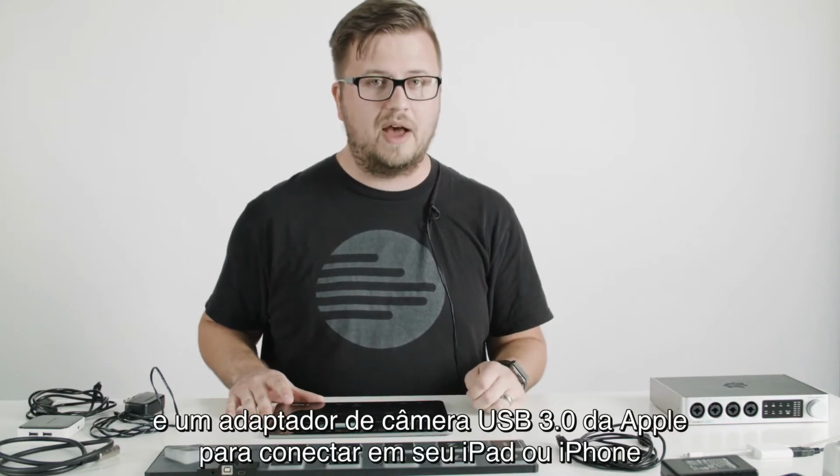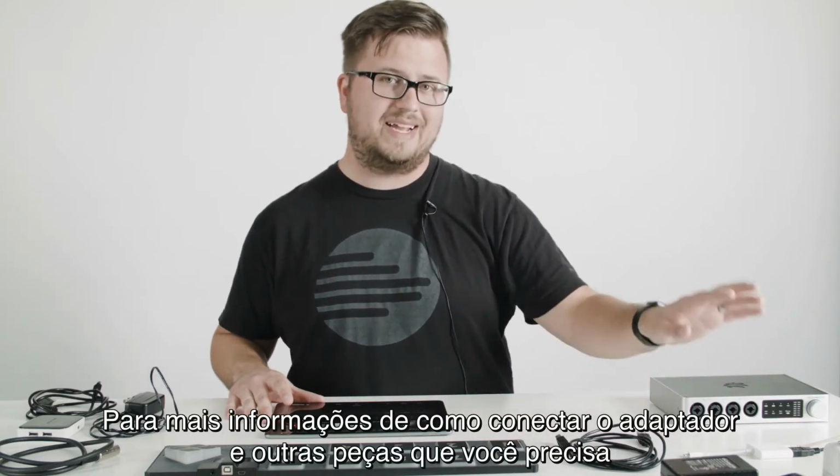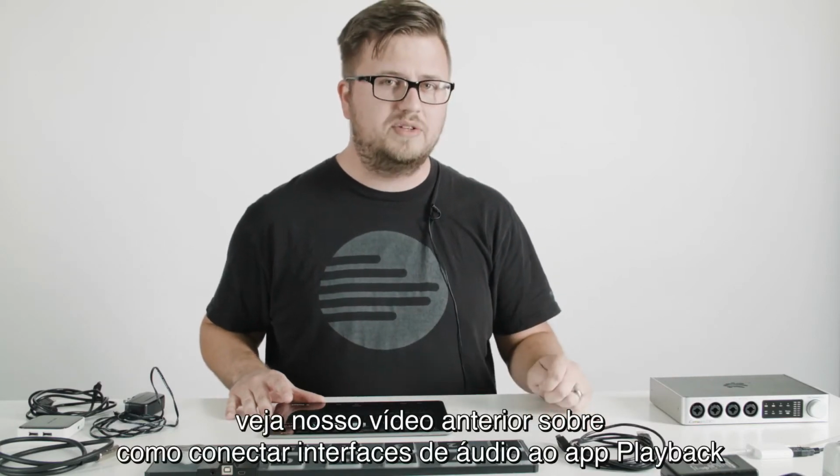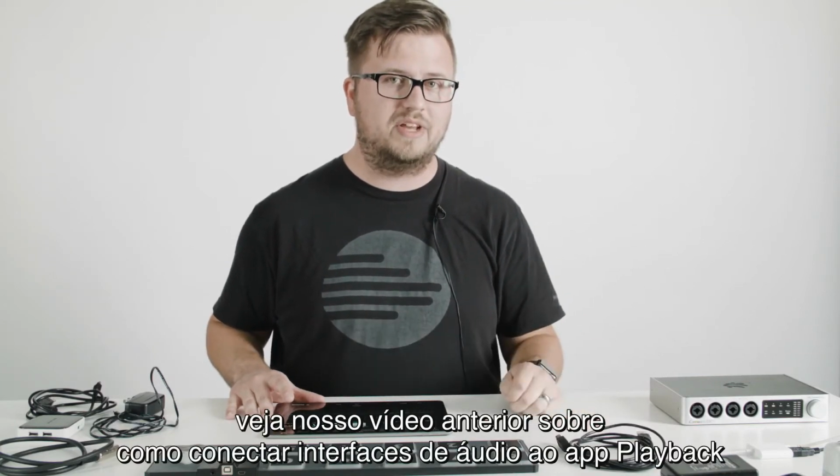that to our iPad or iPhone. For more information on how to connect that and the other pieces you need, make sure to check out our previous how-to video on how to connect audio interfaces to Playback.